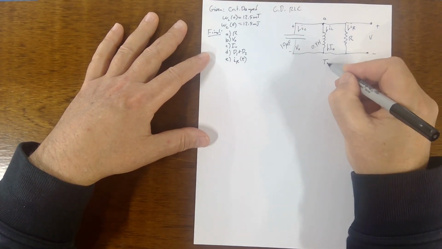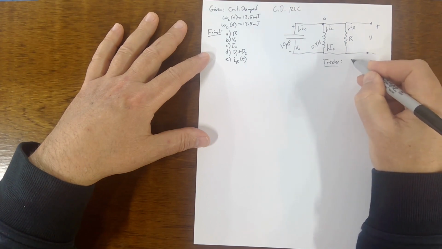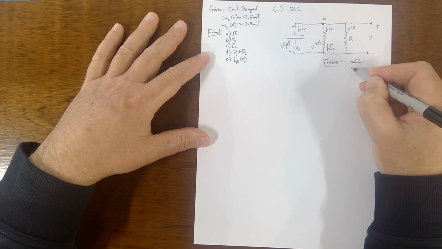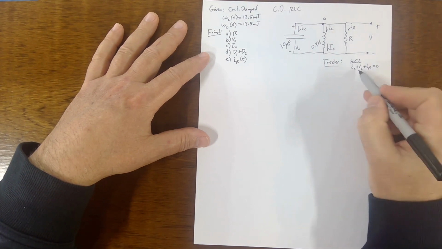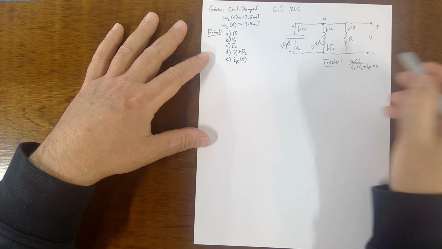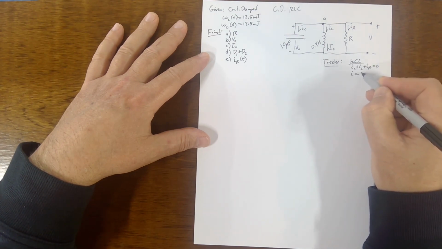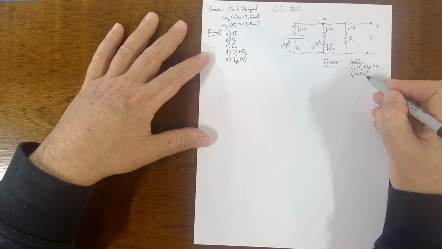So for all of these RLC, there's certain tricks, and there's KCL, which is what? It's I sub C plus I sub L plus I sub R equals 0, and you can solve this for whatever you want. And the other one is I equals C V prime, I in a cap. But the voltage, it's the voltage in the cap.